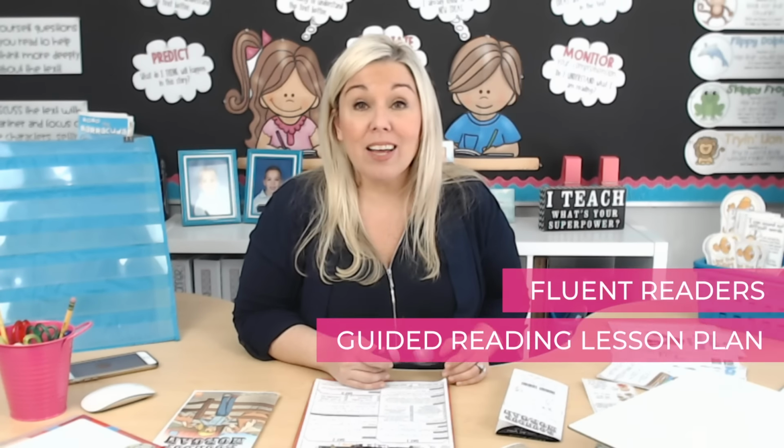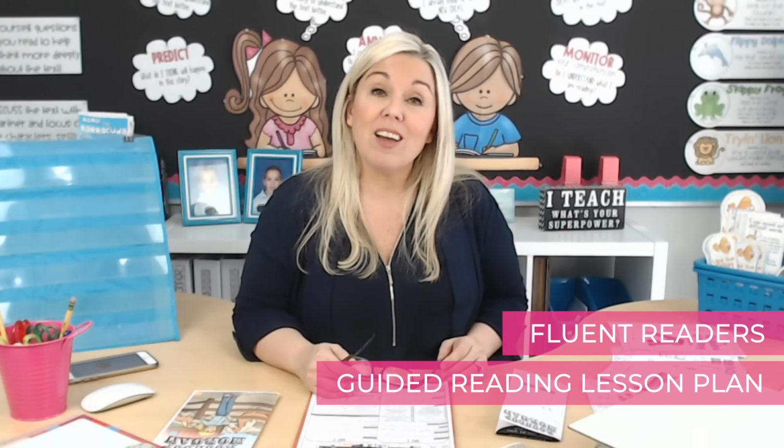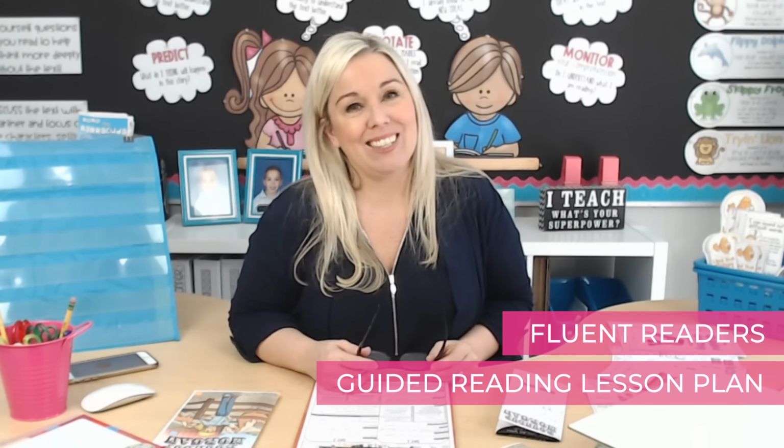Again, it's a 20-minute lesson. Sometimes I try to make it 15 since they're fluent, but usually it's about a 20-minute lesson. So I try to stick with 20 minutes for each of my groups. And that, in a nutshell, is my Fluent Readers Guided Reading Lesson Plan.